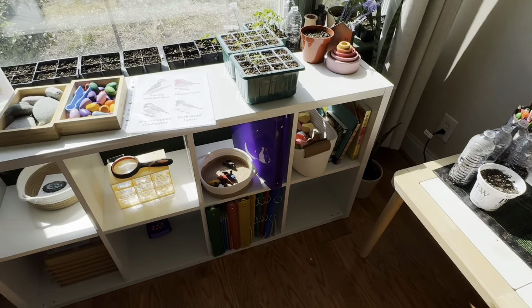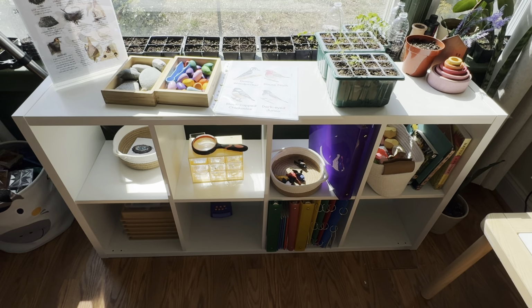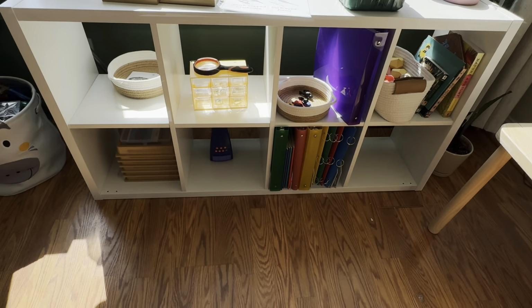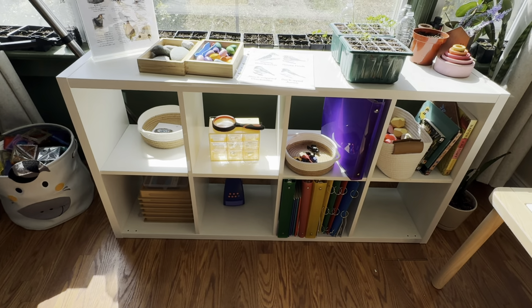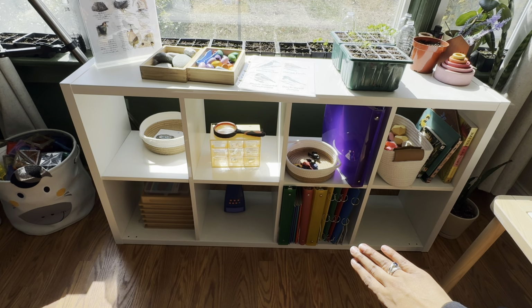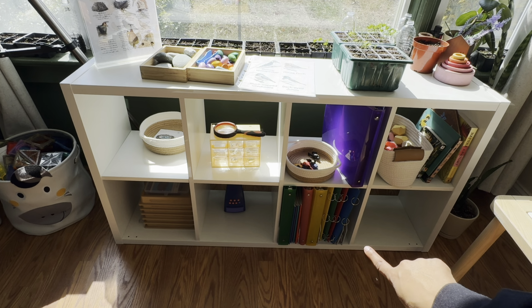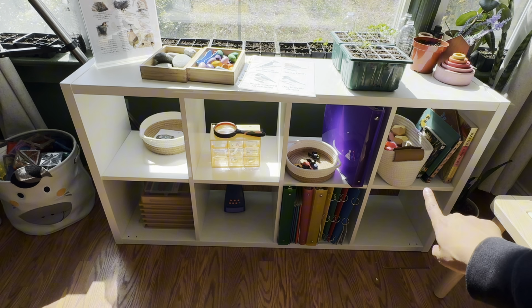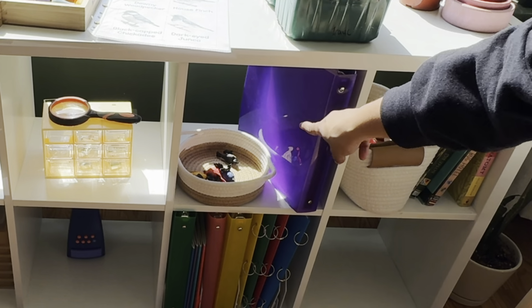But this week coming up, we're moving on to a bird unit study. So I want you to see my setup really quickly. I'm going to put this down here. Here are all the animal classification binders. This right here is my seasons binder. For every season, I have a folder for every animal classification. I have a binder right here.